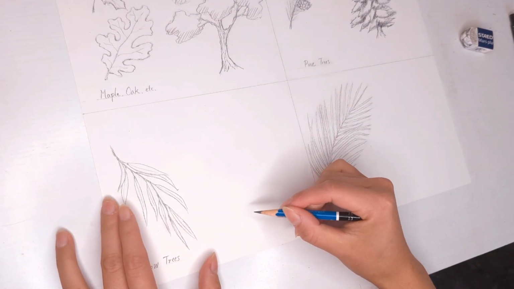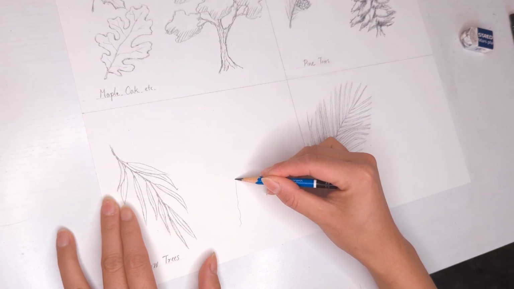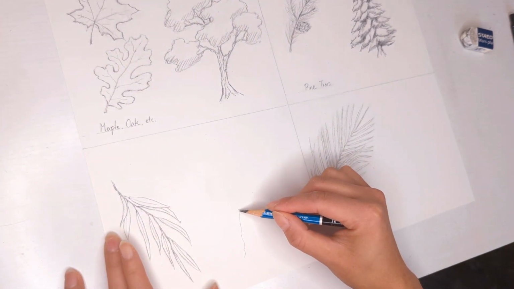Next is the willow tree. The willow tree is a little bit more challenging, but I would start in the same way that we did with the maple oak tree.